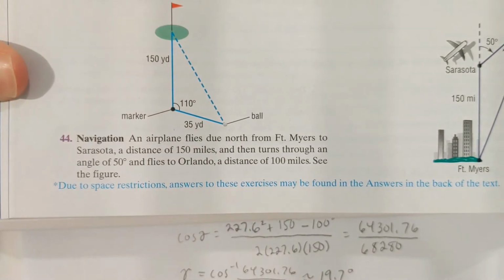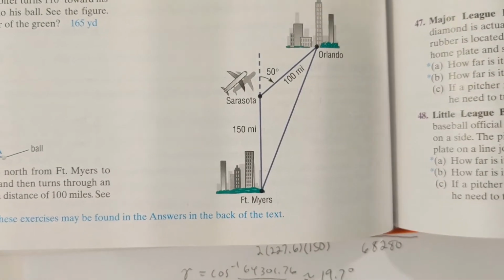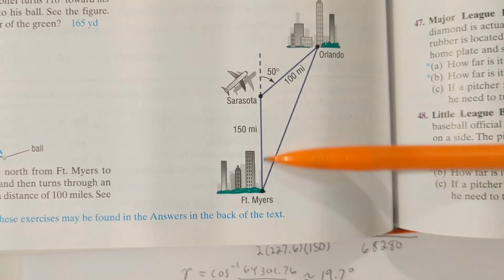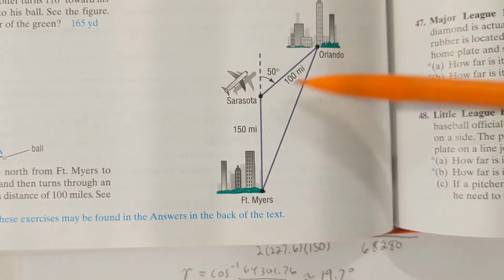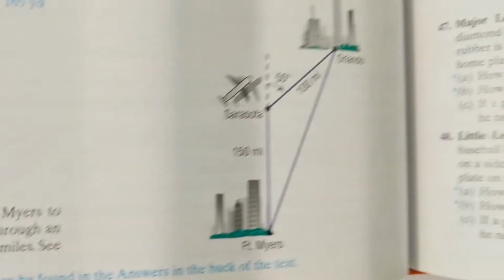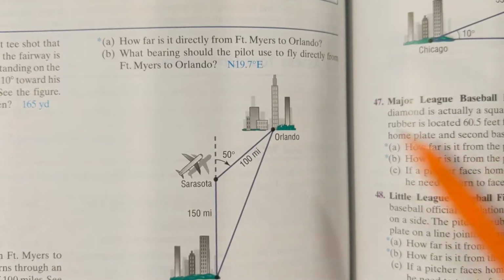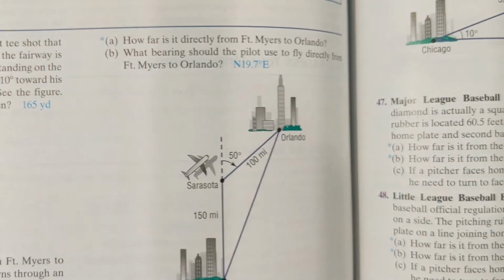An airplane flies due north from Fort Myers to Sarasota, a distance of 150 miles, and then turns through an angle of 50 degrees and flies to Orlando, a distance of 100 miles. So they give you a picture. The plane starts from Fort Myers, goes 150 miles, turns through a 50-degree angle, and then flies to Orlando, which is another 100 miles. Part A: How far is it directly from Fort Myers to Orlando?